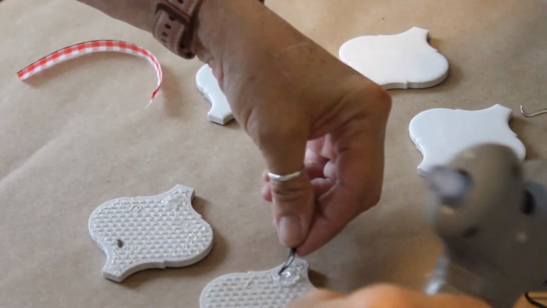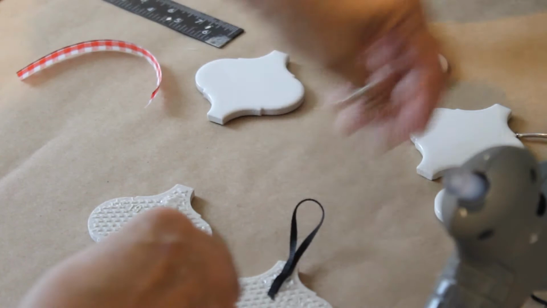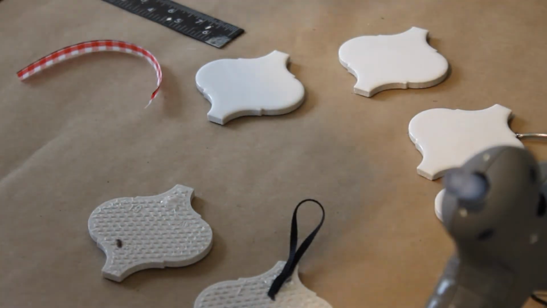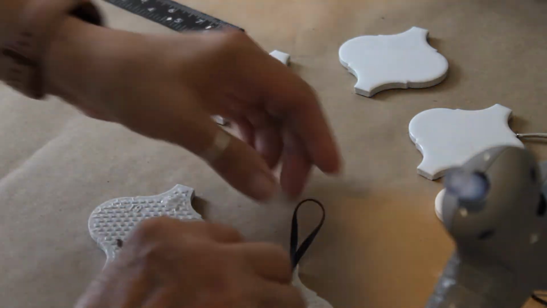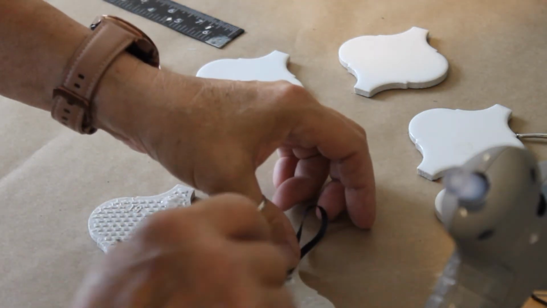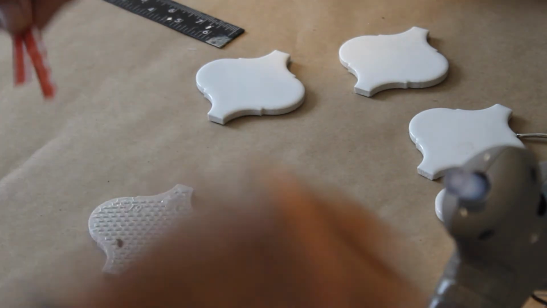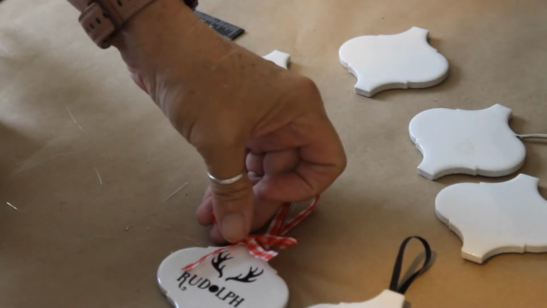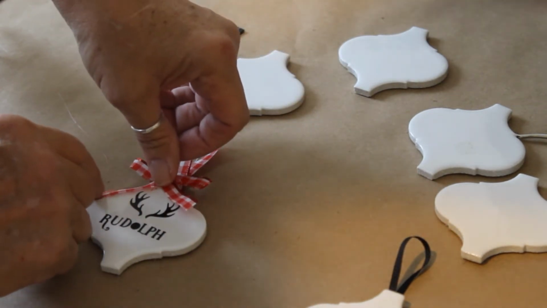Now I'm putting some hot glue and I'm going to add my little ribbons. I'm going to use black for the Dasher one and red for the Rudolph. Now I'm going to add my little bows, and that's going to be it, guys.